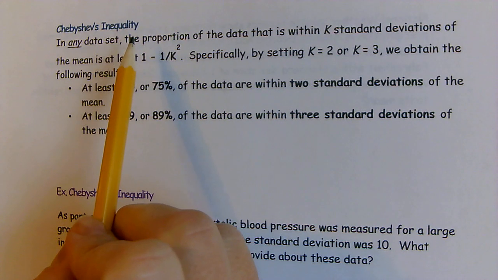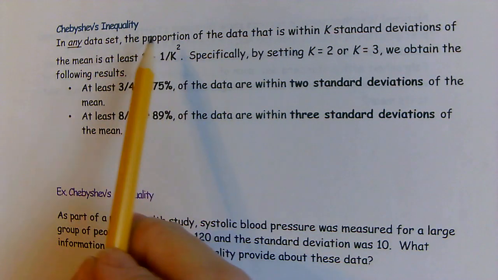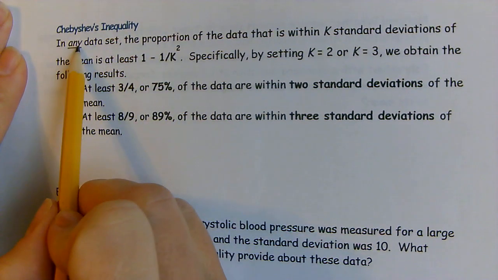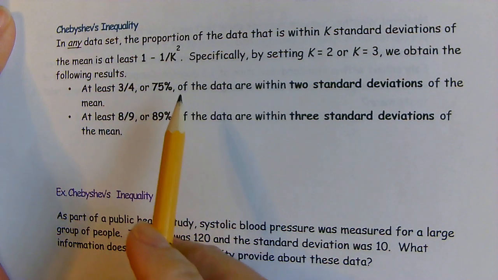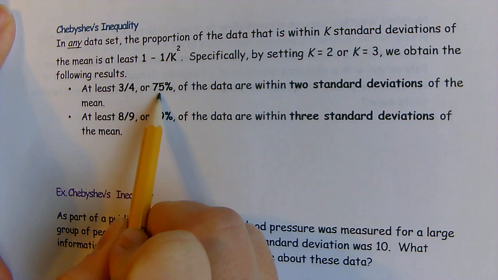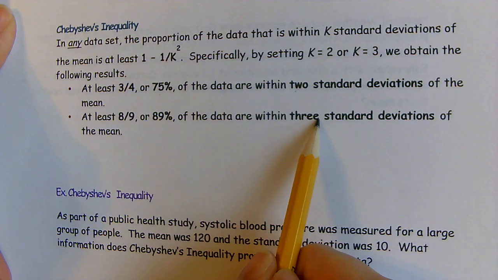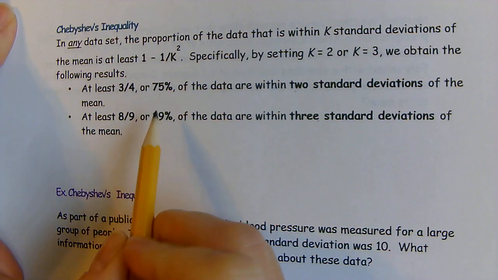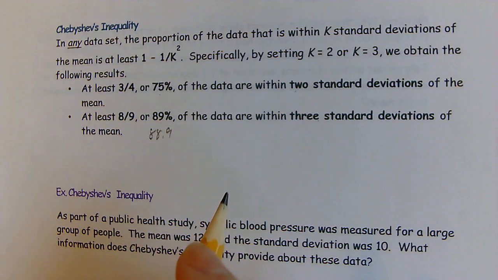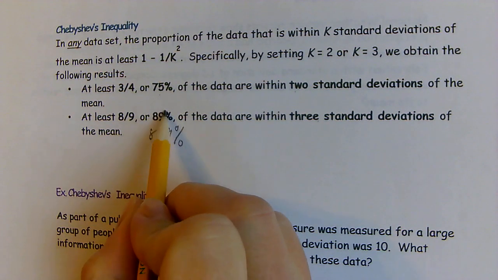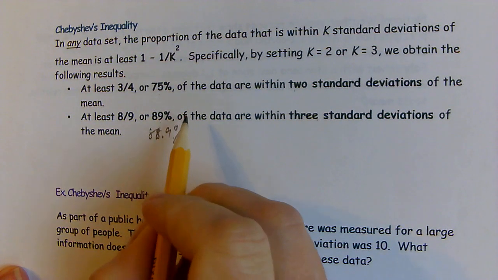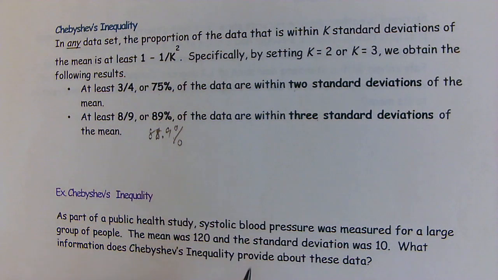Next, Chebyshev's inequality. This can be used for any data set. It doesn't have to be approximately normal or bell-shaped. It can be any data set. This says within 2 standard deviations, 75% of the information lies. And within 3 standard deviations, 89% or 88.9, depending also on your book. That's rounded to one whole. Your computer might ask you to go out one decimal place.